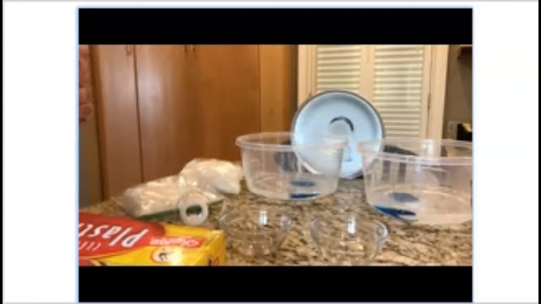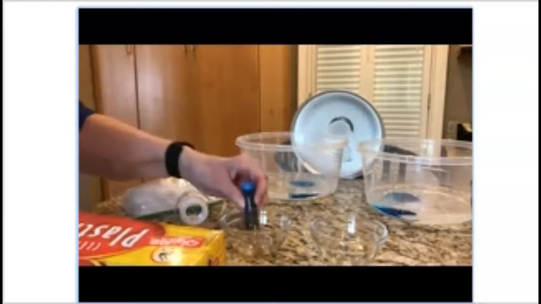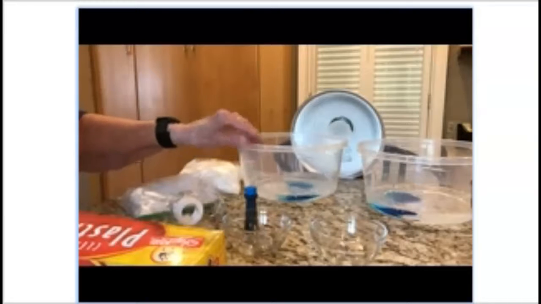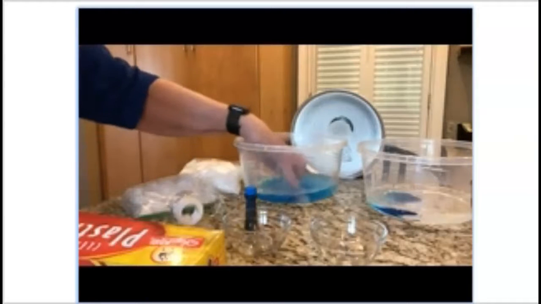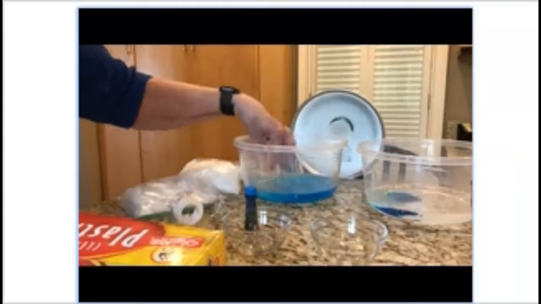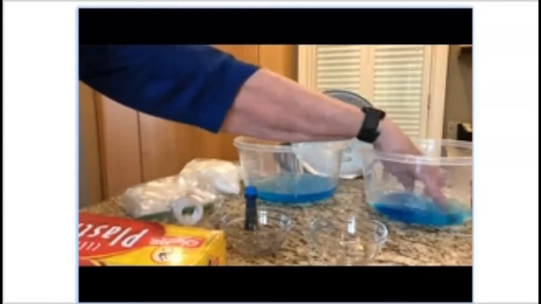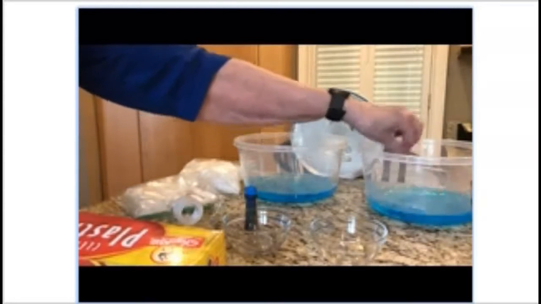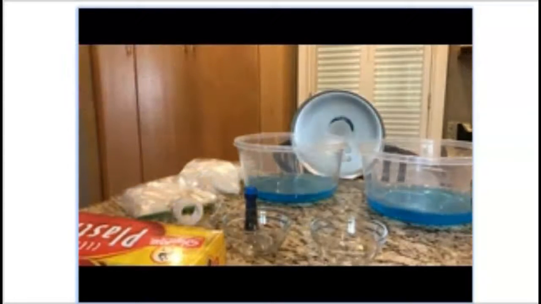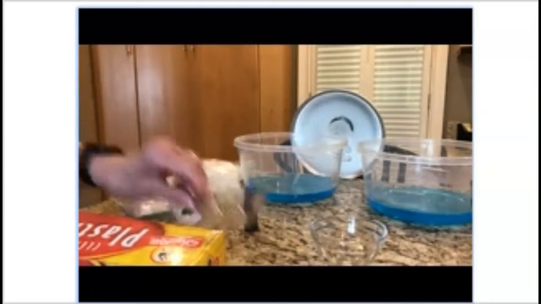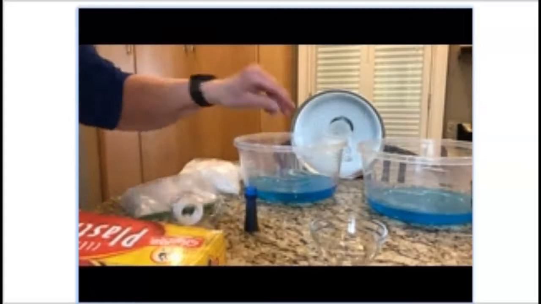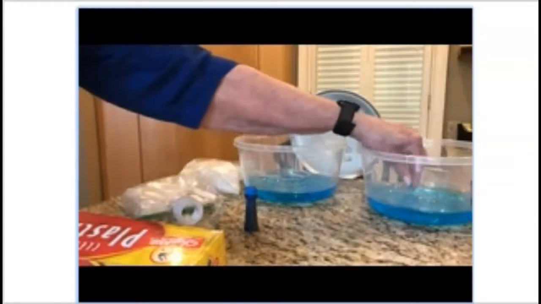We're going to swirl that around a little bit so that you can see the blue water. Now, I'm going to take the glass cup and put one in each one, just sitting it in the center. There we go.